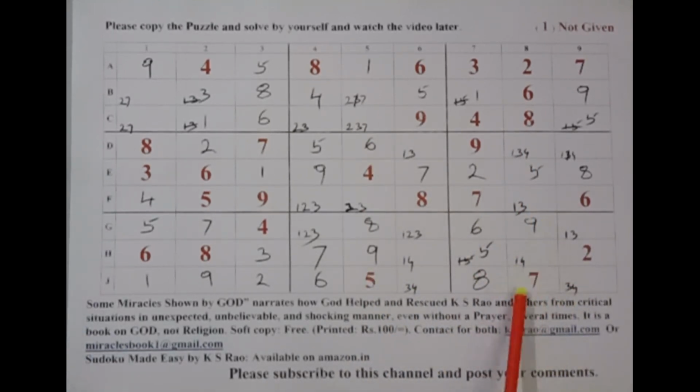These 2 again. These 1 and 3 and 1 and 4 are in column number 8, and this 3 and 4 is in column number 9. This is another XY wing. I shall explain this. Now look at F8.